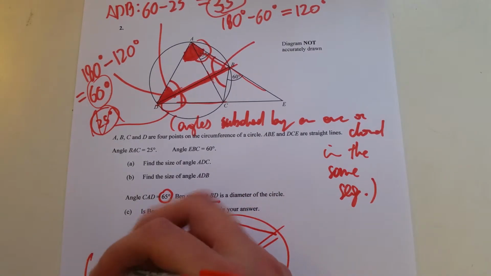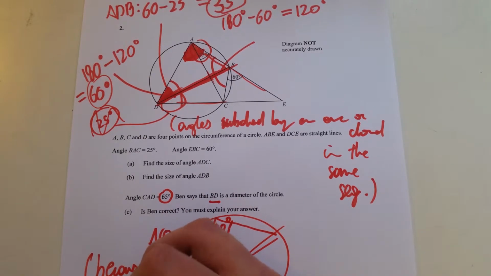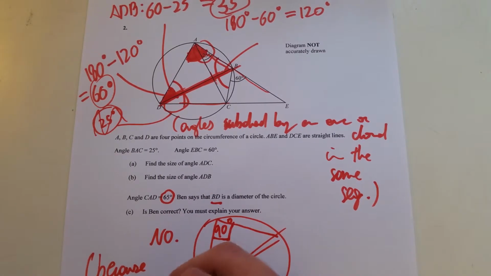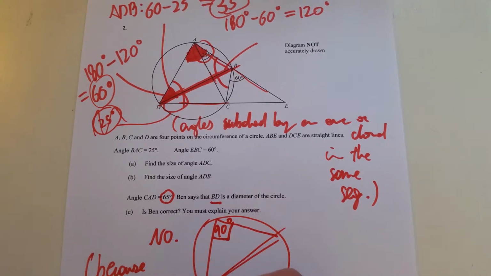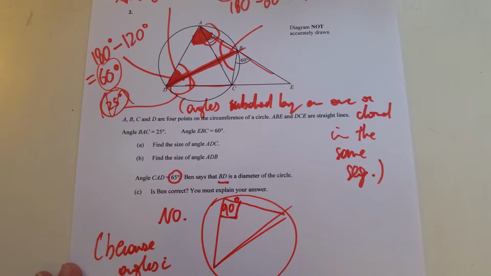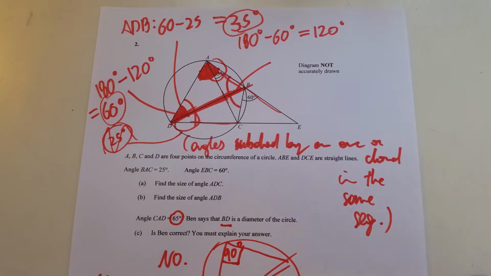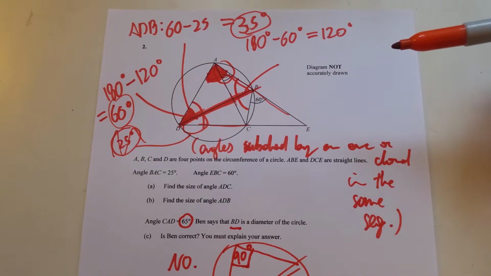So you'd say, because angles in a triangle in a semicircle are always 90 degrees. Perfect. Right, that's question 2. Done. Feel free to correct your work if you've done anything wrong, or mark it right. Right, so moving on to question 3.